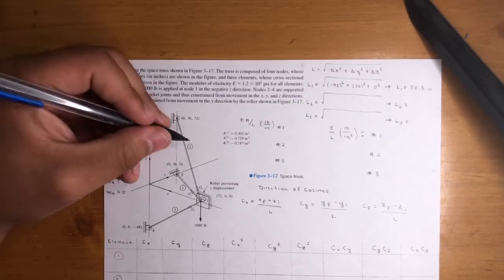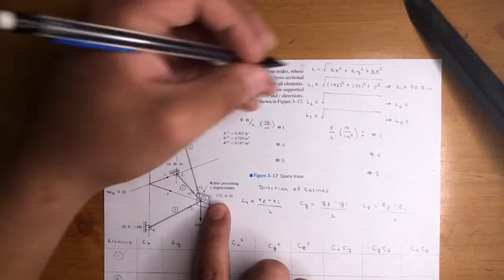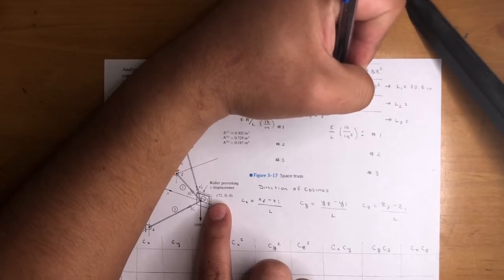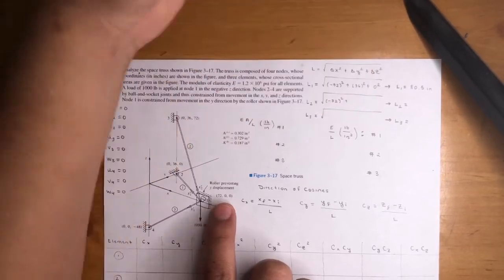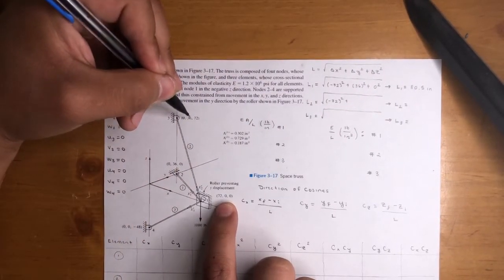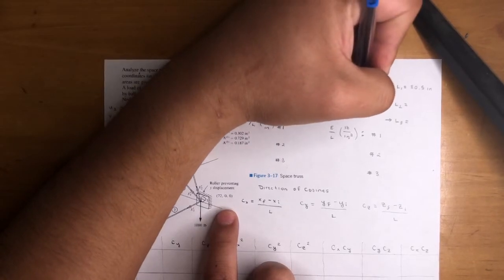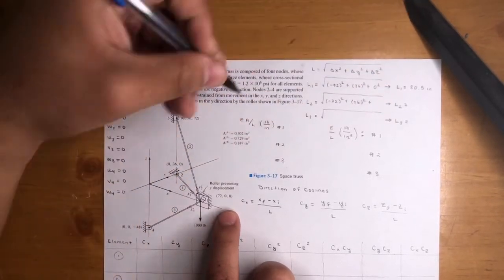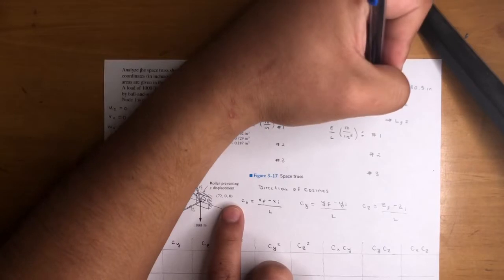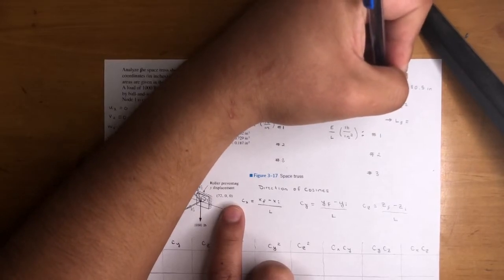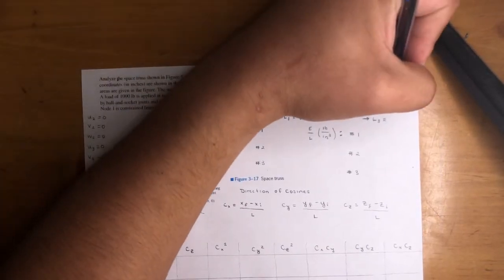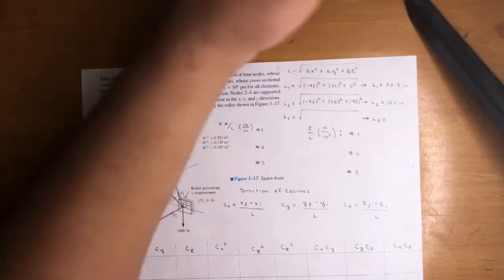Now we do the second one. It's 0 minus 72, that's negative 72 squared, plus 36 minus 0, so 36 squared again, plus 72 minus 0, 72 squared. If you do the math here, you will get 108 inches.